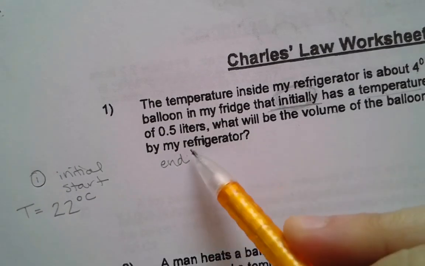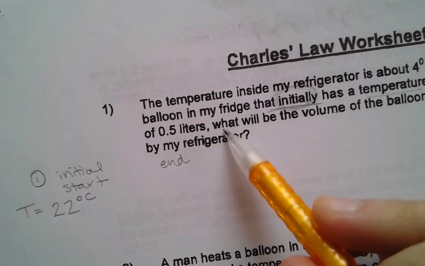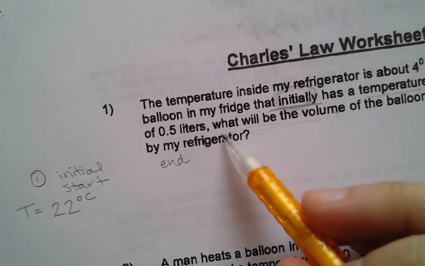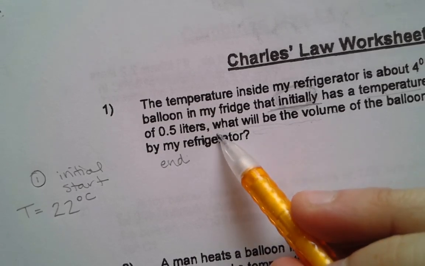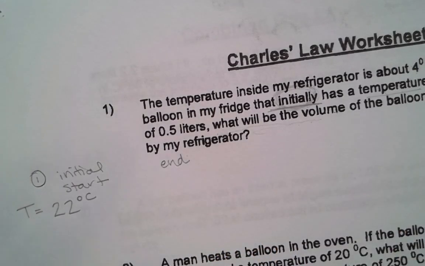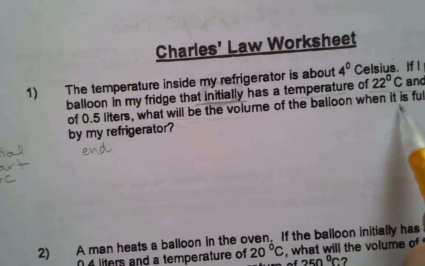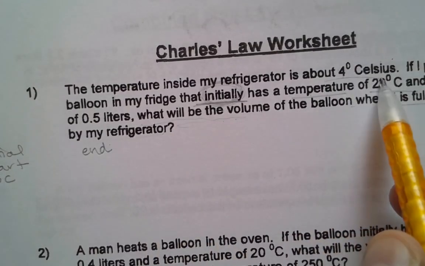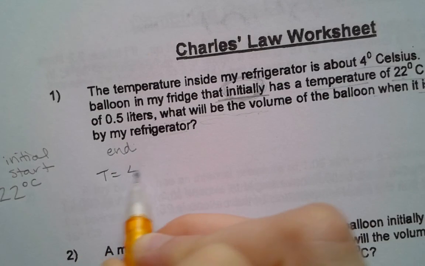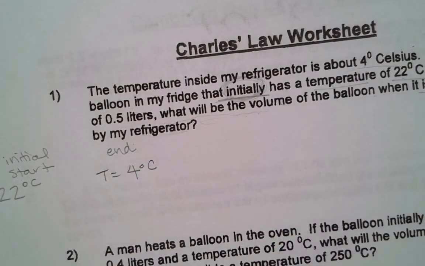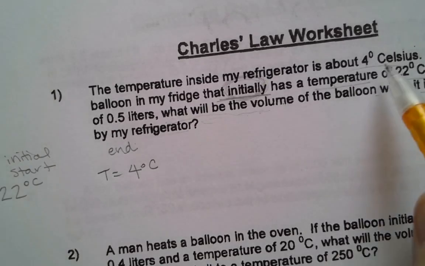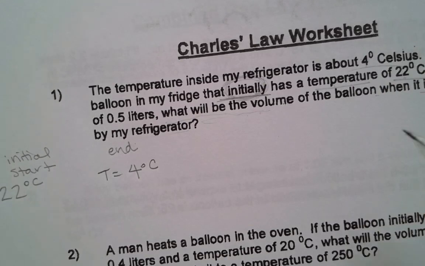My volume, blah, blah, blah. What will be, in the end, what will be the volume? Let's do temperature first, then volume. The end temperature, when it's fully cooled in the fridge, is the temperature of your fridge. So your end temperature is 4 degrees Celsius. Okay, so there's our temperatures. We just figured out our temperatures.